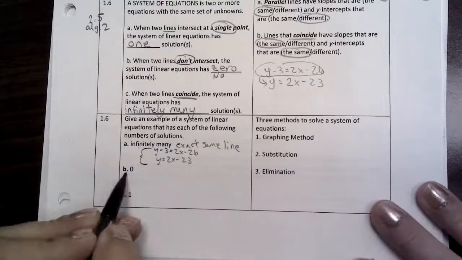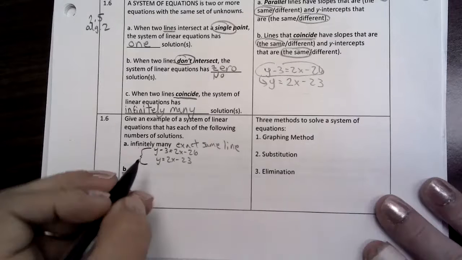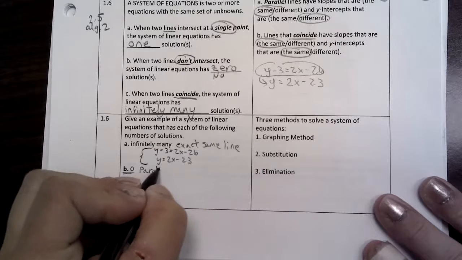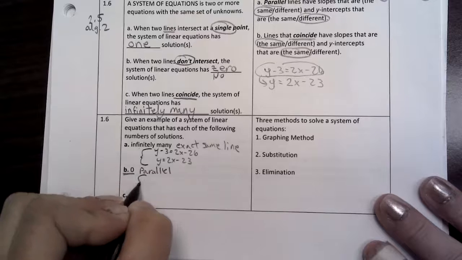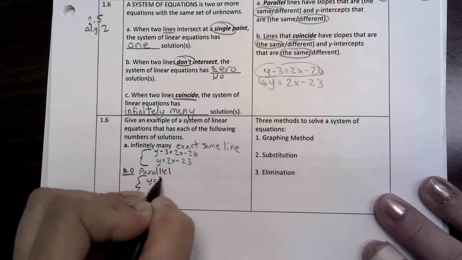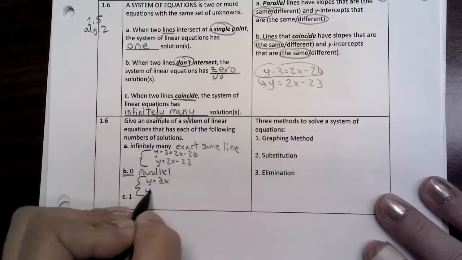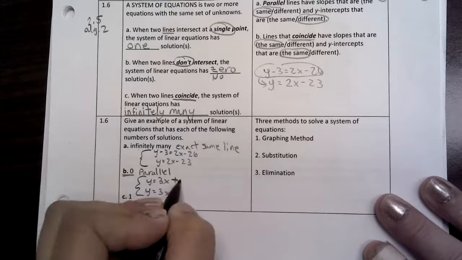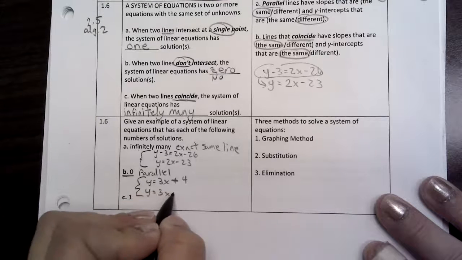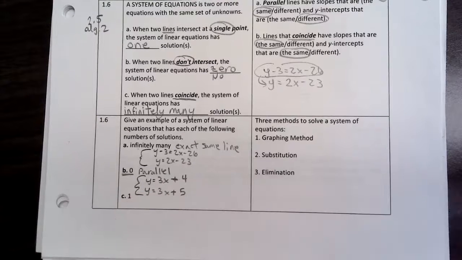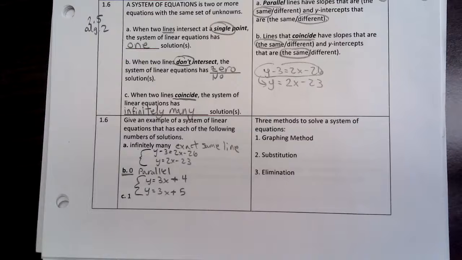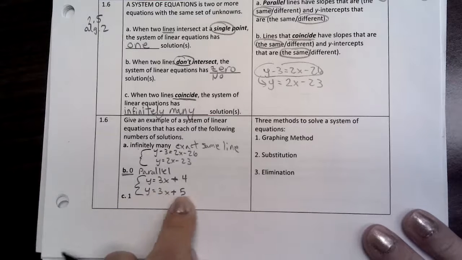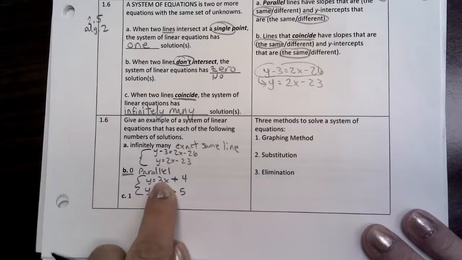Okay. Lines that have zero intersections have to be parallel. So it could be any two lines that have the same slope. So I'm just going to say 3x, but the lines have to have different y-intercepts. Okay. Because these are never going to touch because they're going in the same direction.